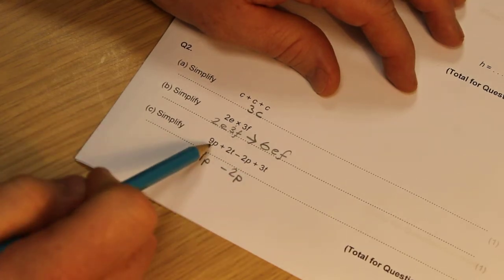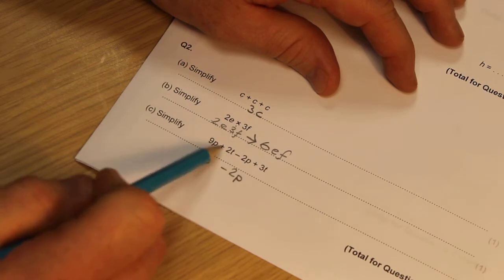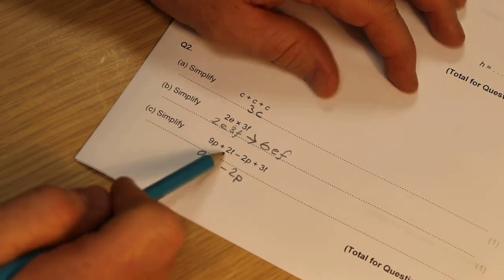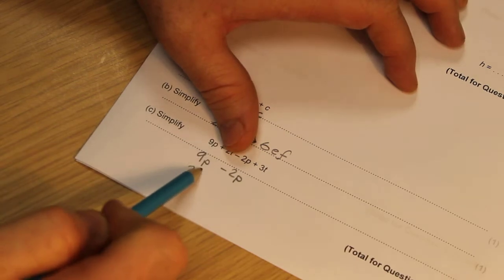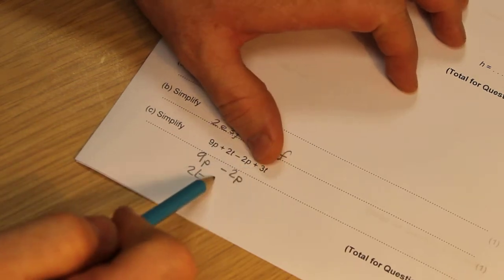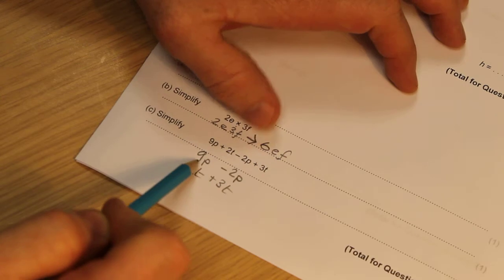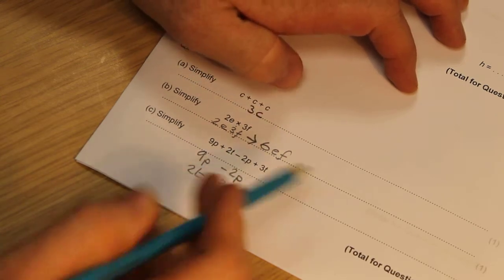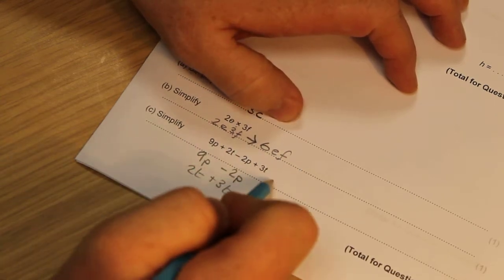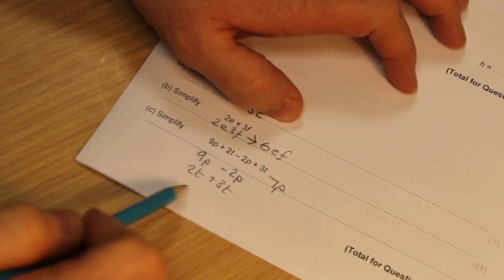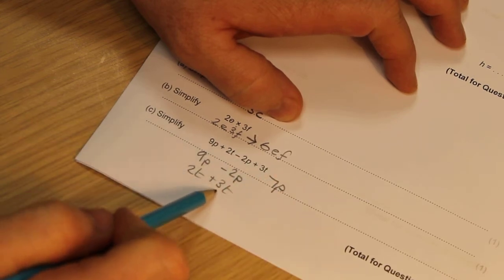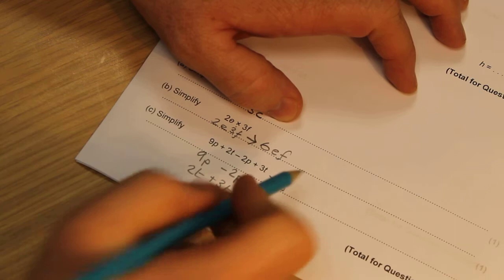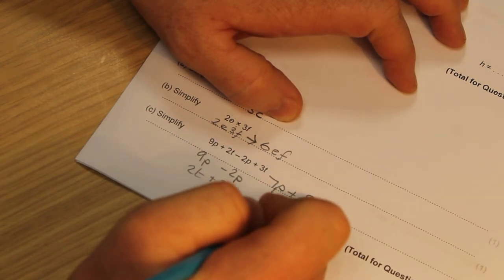And if I covered up everything that was just simply the p's, so I end up with the t's left over, I would have 2t and I would have plus 3t. If I answer each of those bits, I end up with 9p take away 2p, which is 7p, and 2t plus 3t, which is 5t.